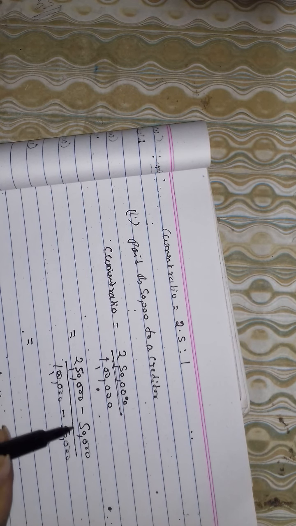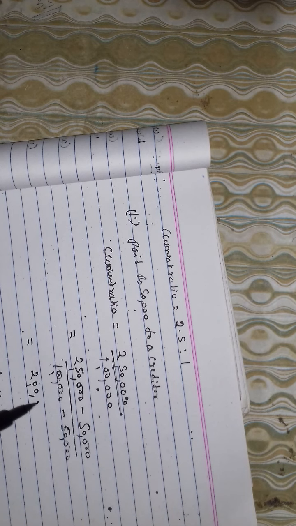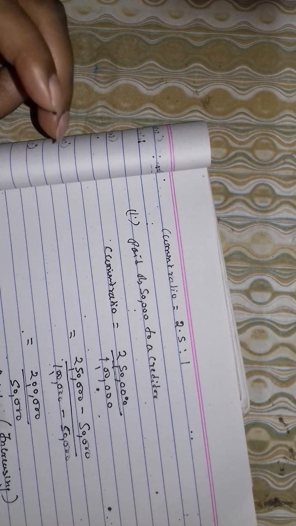So what will be the effect? It will become 2 lakh upon 50,000. Now the ratio will be 4:1. Means the ratio is increasing. Ratio will increase.